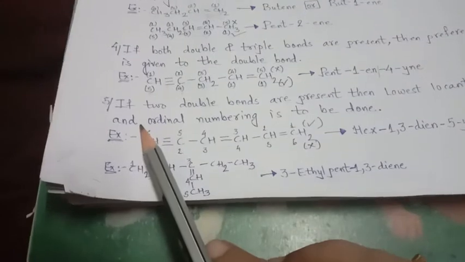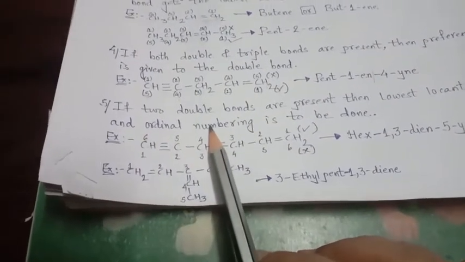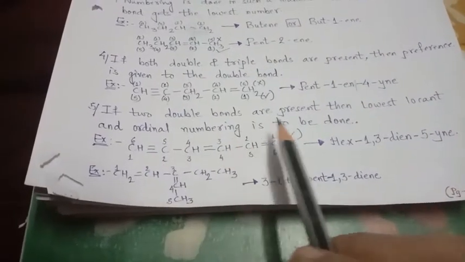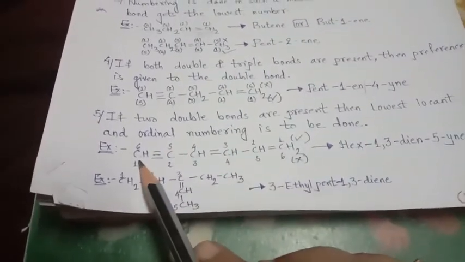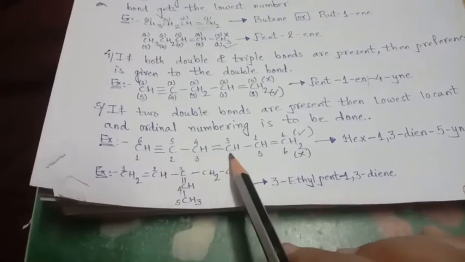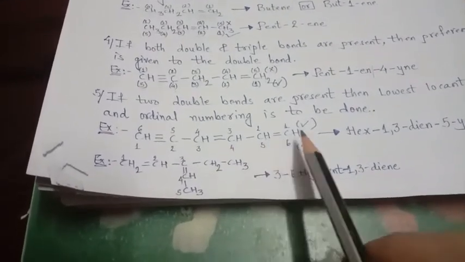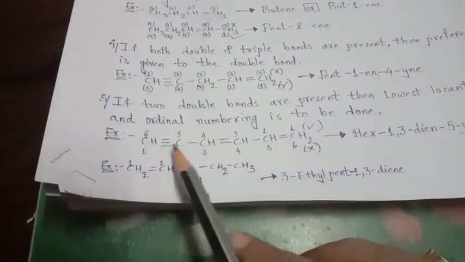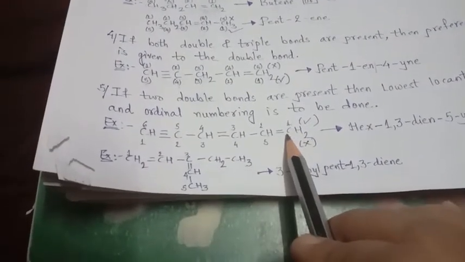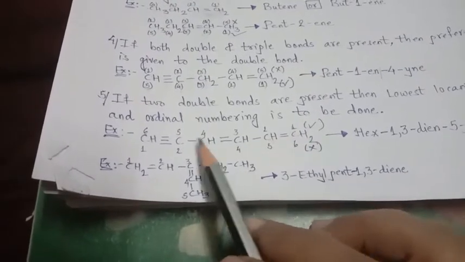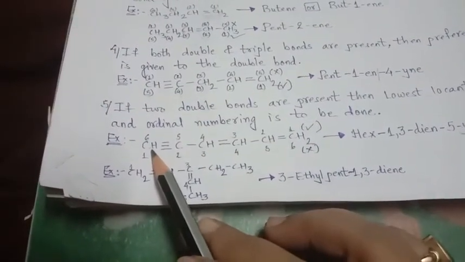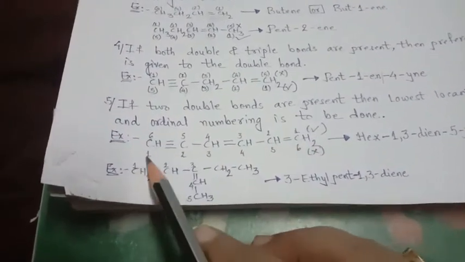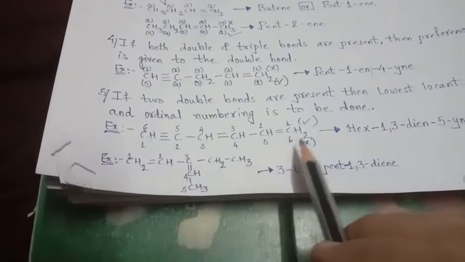Now next, if two double bonds are present, then the lowest locant numbering is to be done. C, CH, triple bond C, CH, double bond CH, CH, double bond CH2. Now here a triple bond is there, so first we will go for the double bond only. So this is the first position, first, second, third, fourth, fifth, sixth. 1, 2, 3, 4, 5, 6.